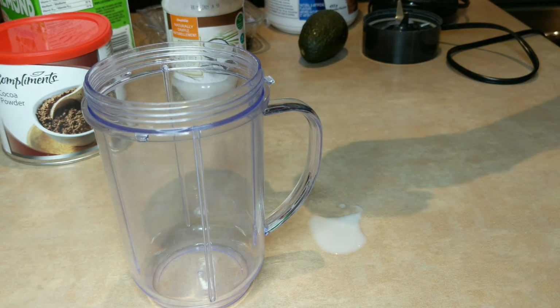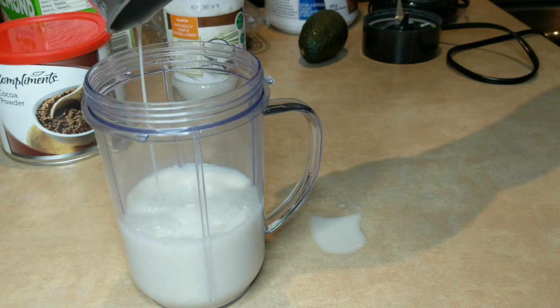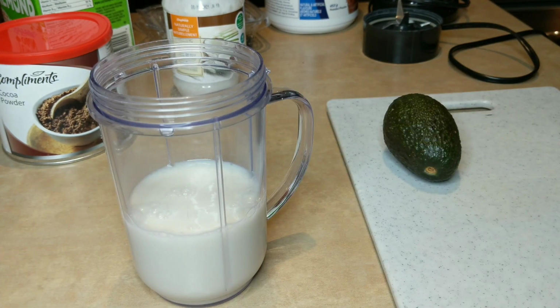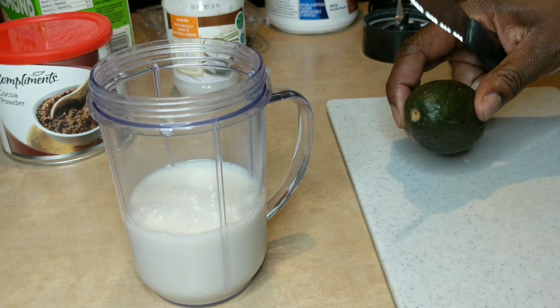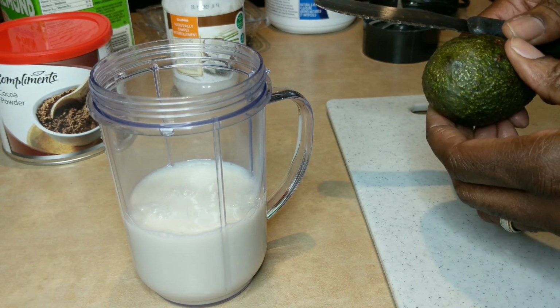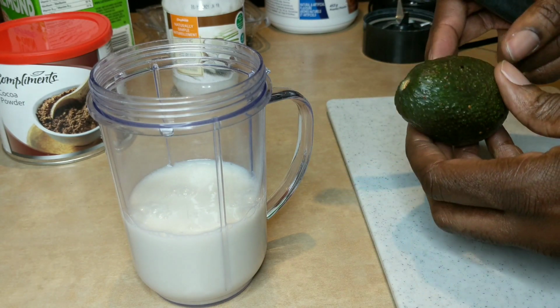Go ahead. Oops, I'm making a mess here. 1 cup of almond milk. The next ingredient that you're going to put in is your avocado. Like I said, this avocado is not as ripe as I would like it, but it's ripe enough that I'm going to go ahead and put this inside.